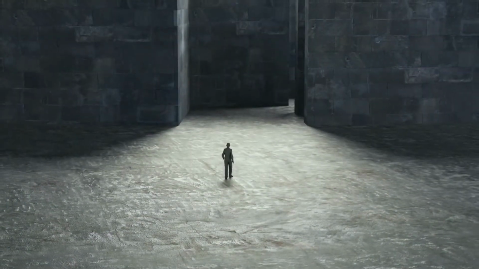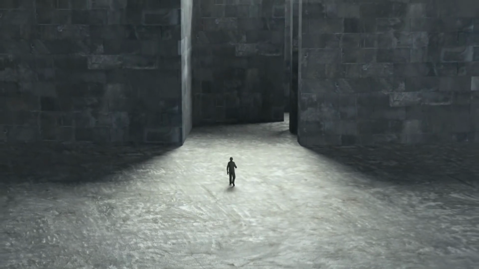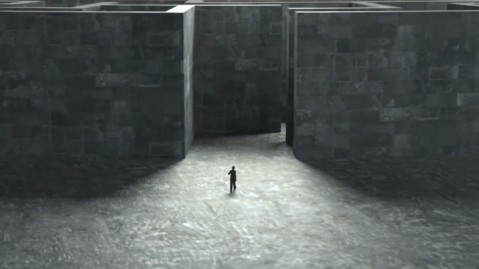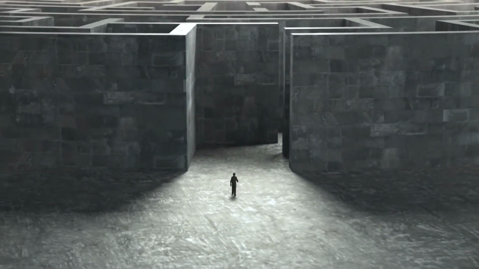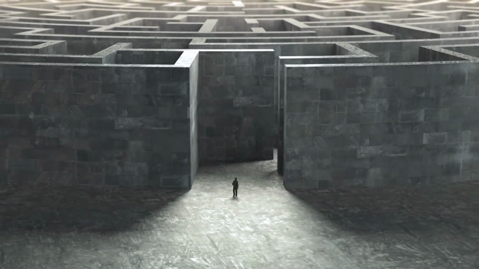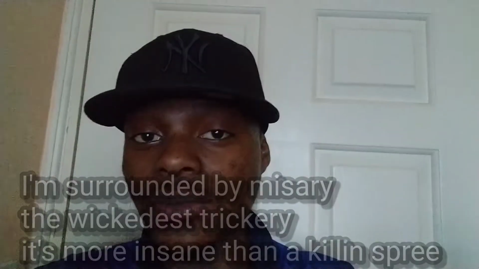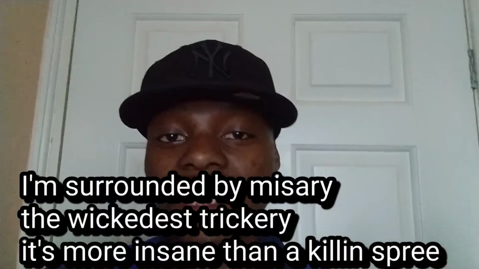Words that spring to mind for me, if we're talking about society here, are words like misery, trickery, insane. So I might want to start my verse with simply the words that pop into your mind. I'm surrounded by misery. It's the wicked, it's trickery, more insane than a killing spree.